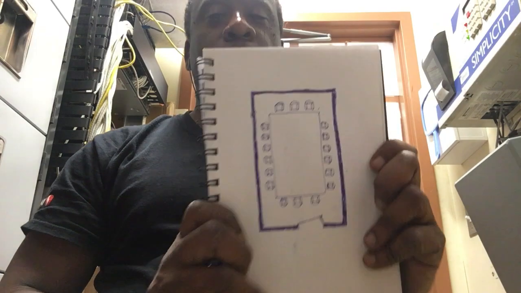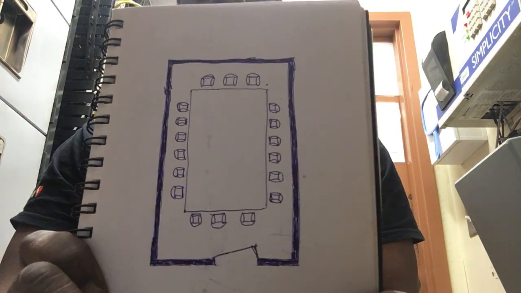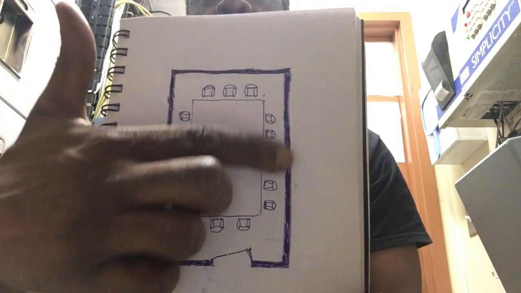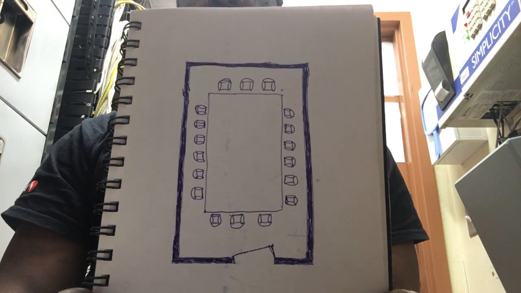And finally, I'll show you this floor plan of a conference room. You can see the door here, and the table, and all these chairs here.